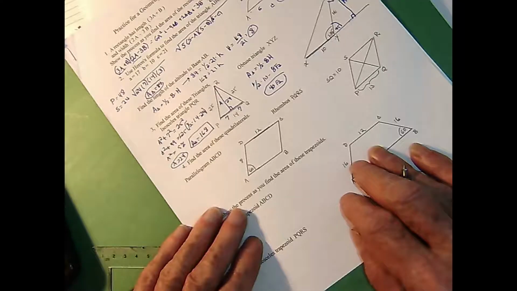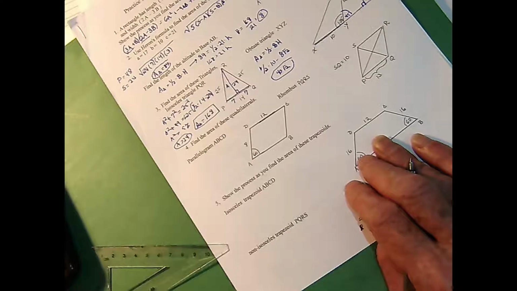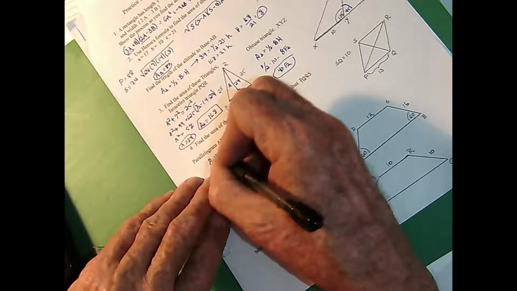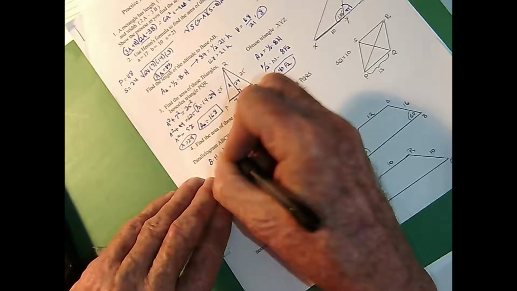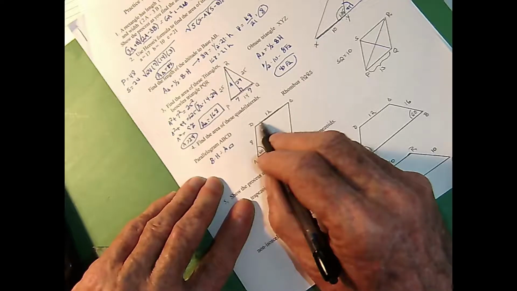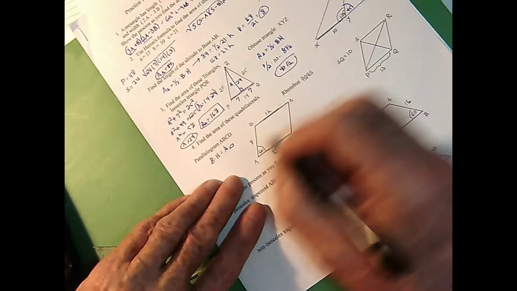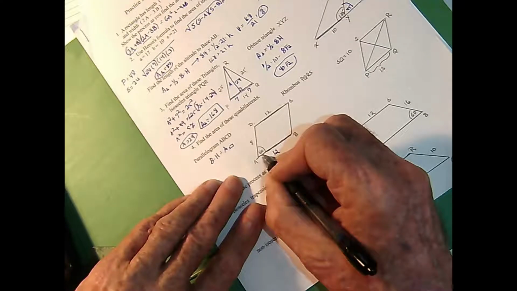Hey, we got a parallelogram. Let's play. You're knowing that the area of a parallelogram is going to be the base times the height equals the area of that parallelogram. We got this length is 12, and opposite sides of a parallelogram are congruent, so this would have also been 12. And we'll let that be our base. But if that's the base, we'll need a height that is perpendicular.